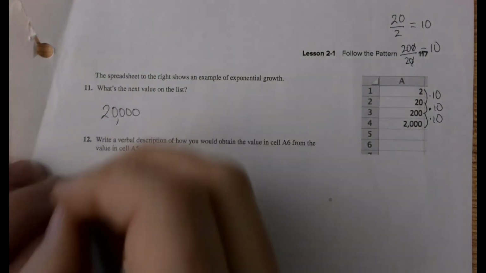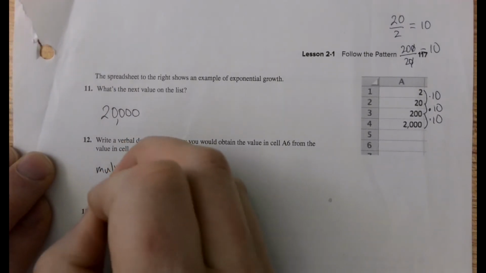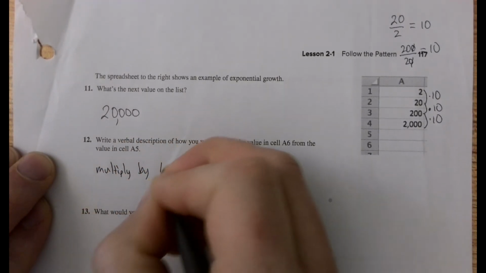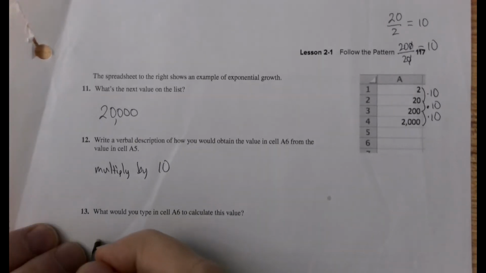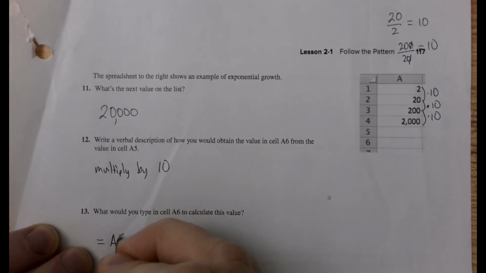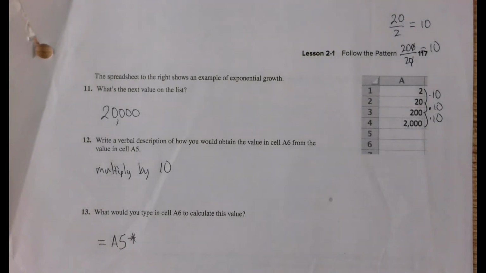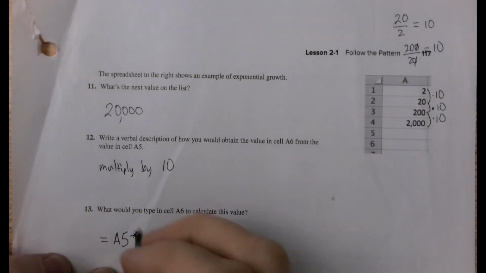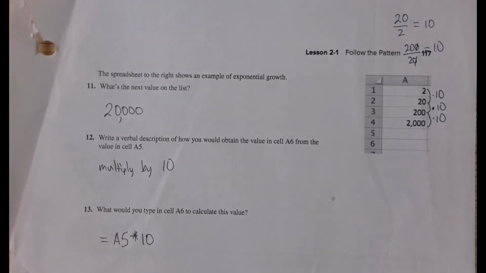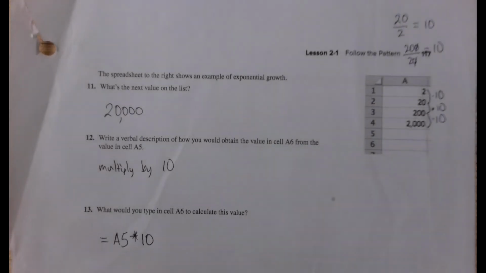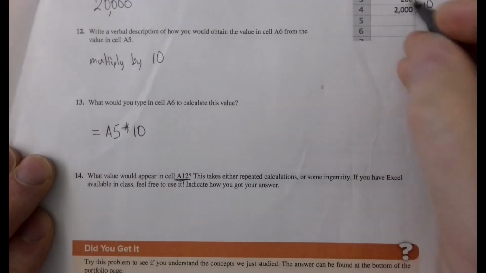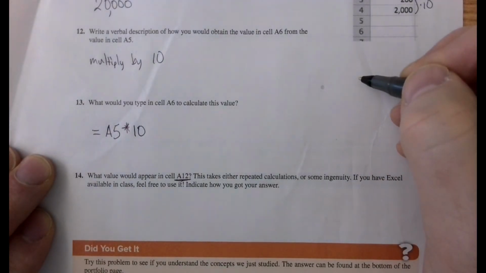How do we do this? Multiply by 10. What would we type? So we do equals, we do A5, we do the asterisk symbol, which is Shift 8 on most keyboards, and we put a 10 in there, and we've got it. All right, so the same thing here. We're going to multiply by 10 six times, same line of reasoning.